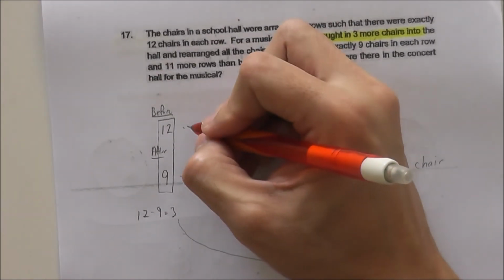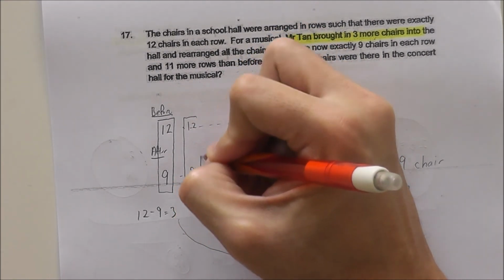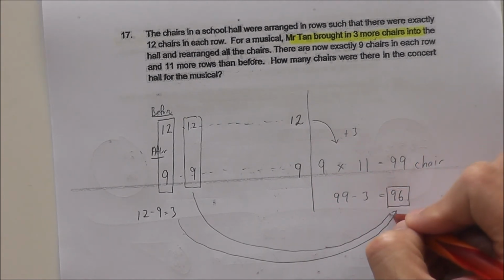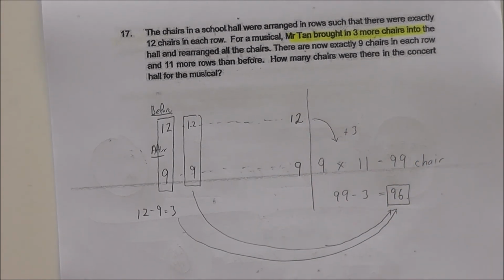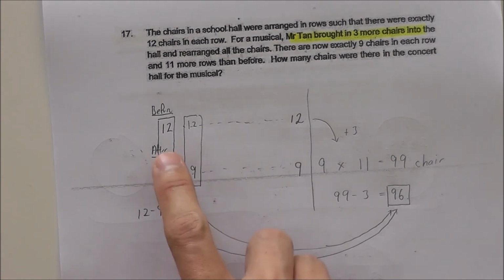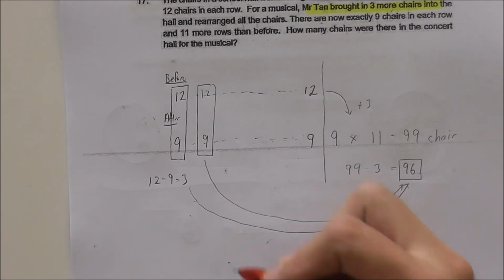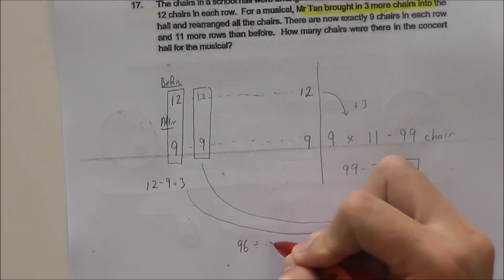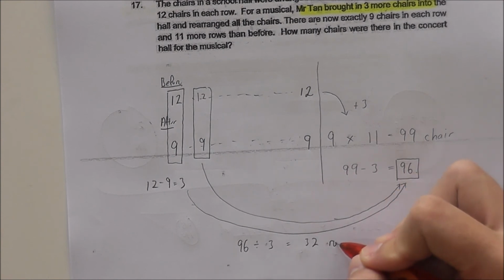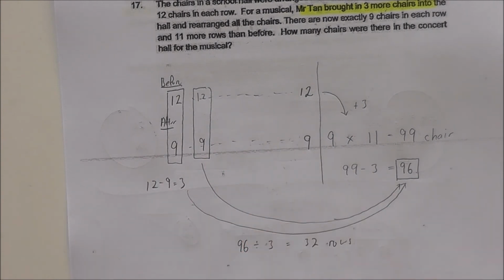So if I have the second row, I also take away 3 and I contribute it to the 96. So guys, how many rows are there altogether? Each row will contribute 3 to this 96, so we take 96 divided by 3. I will have 32. So 32 tells us that there are 32 rows of chairs here.